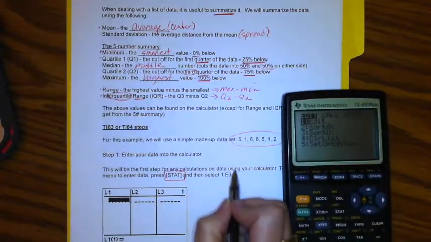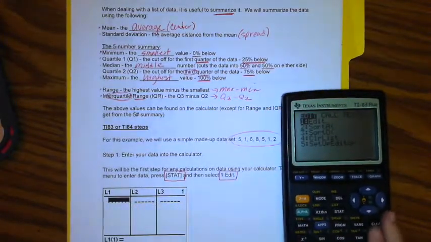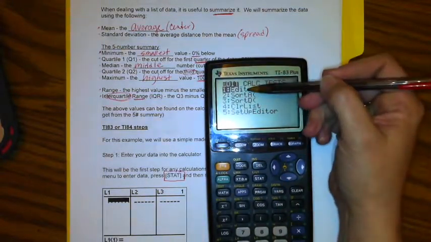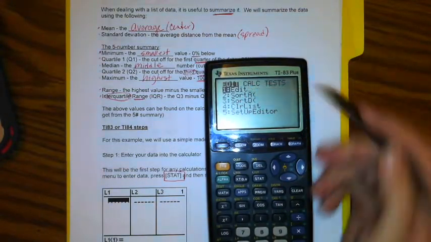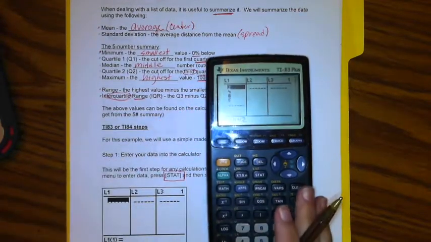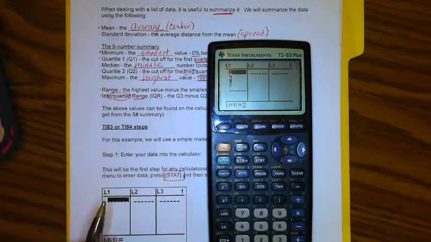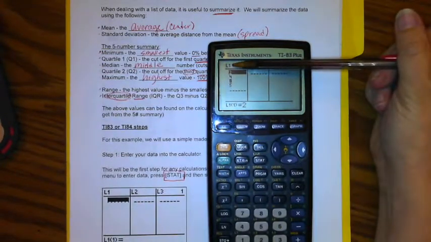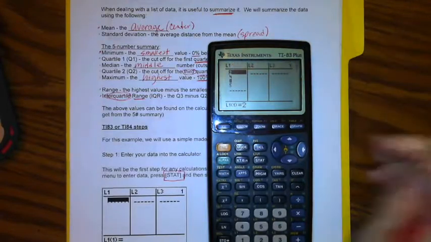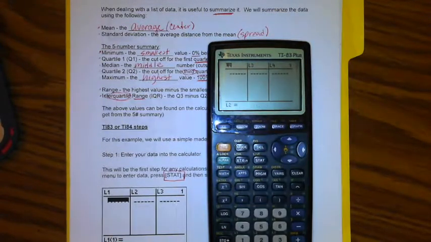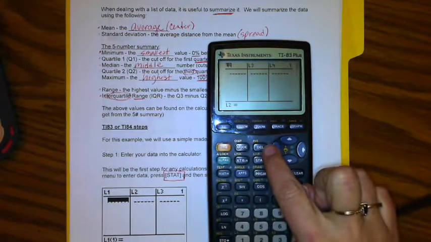Then select number 1, Edit. While I'm on that stat button, I'm on Edit at the top and Edit number 1. I'm going to go ahead and press that. Now, I already have some numbers in my first list, but I need to do a little bit of troubleshooting here for a minute. Some of you might be missing L1. It's not there. Let me show you what that would look like. See how I have no L1? That's because I pressed the delete button and it went away.